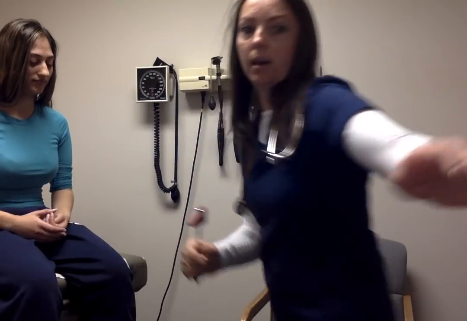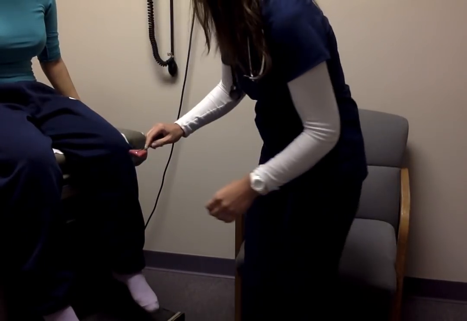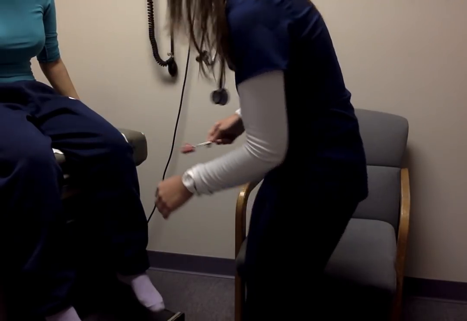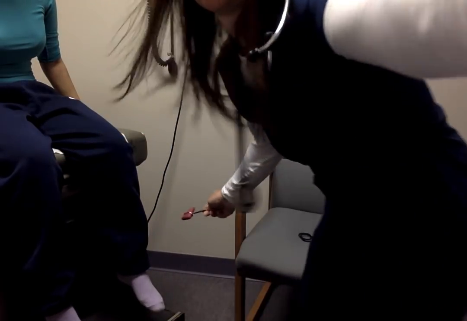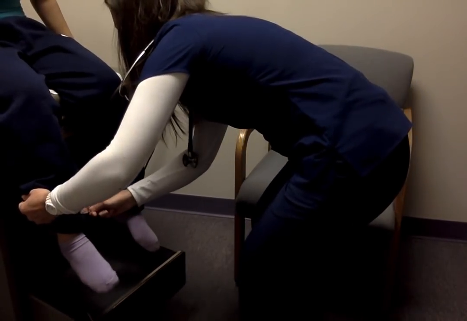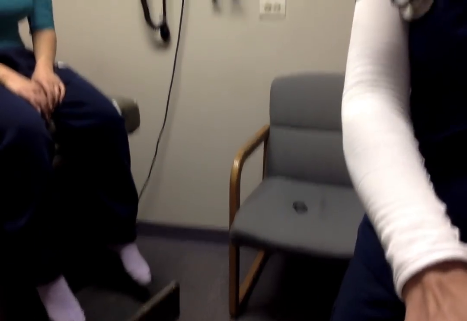Okay. Next, I'm going to check patellar. Okay. Next, Achilles. Okay. Okay. Deep tendon reflexes 2 plus, and they're bilateral.